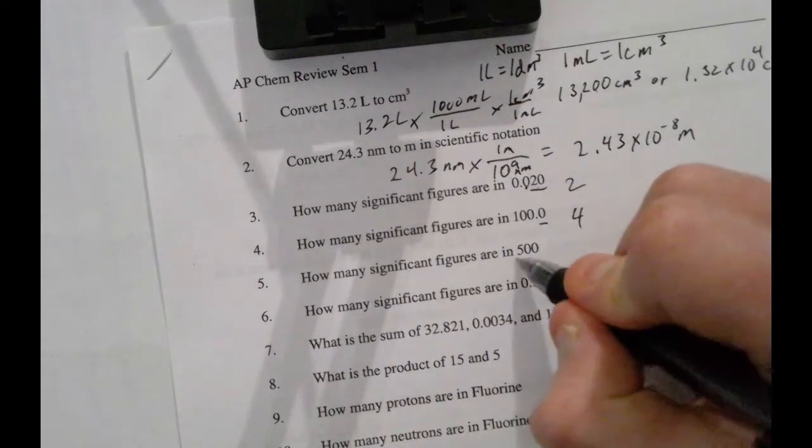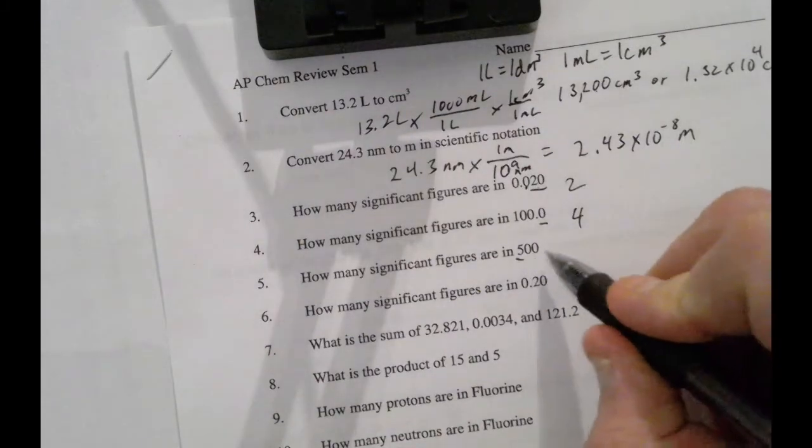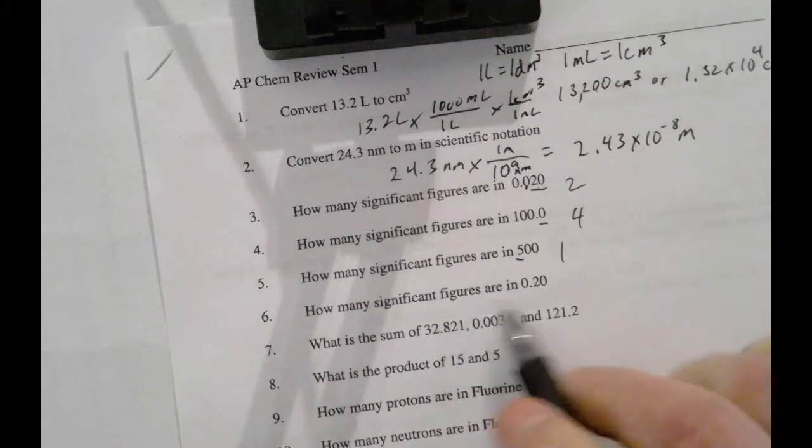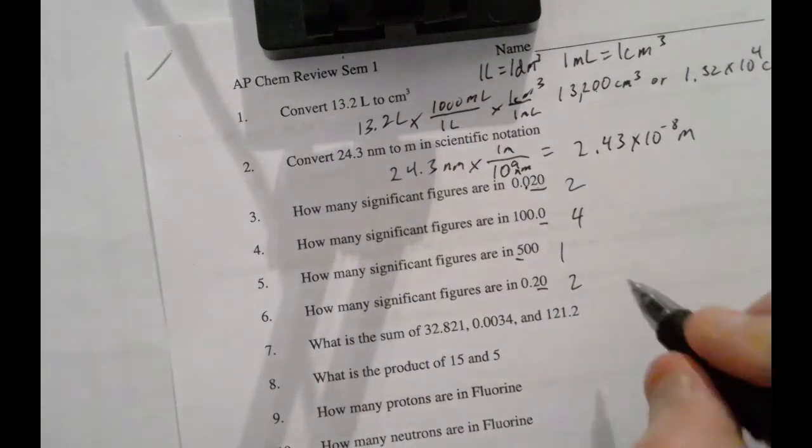Here, we just have the 5, because these zeros, there's no decimal point here. These are just placeholders, so that's just 1. Here we have 2. What is the sum of all of these?